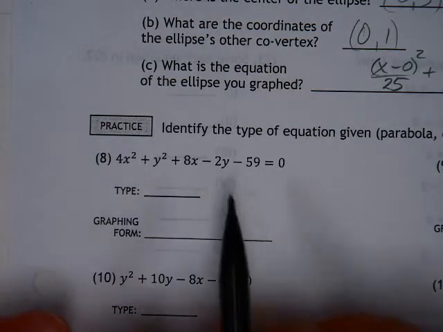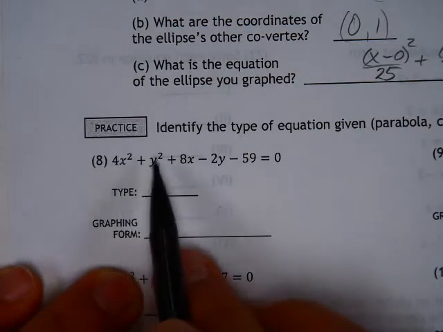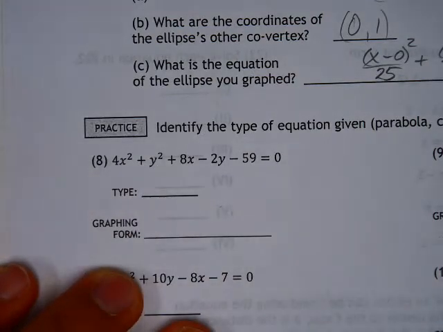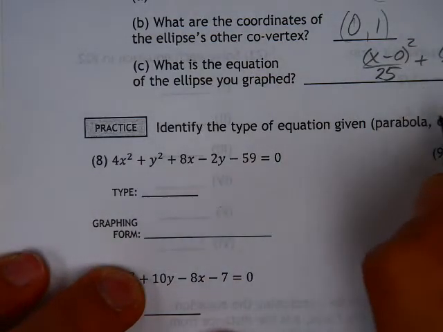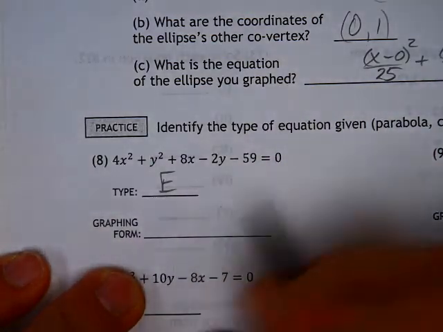Number 8. Number 8 is an ellipse. I know it's an ellipse because it has an x squared and a y squared, and the coefficient in front is different. So to put it in graphing form, we have to maneuver some things around. I'm going to go E for ellipse. Put it in graphing form.